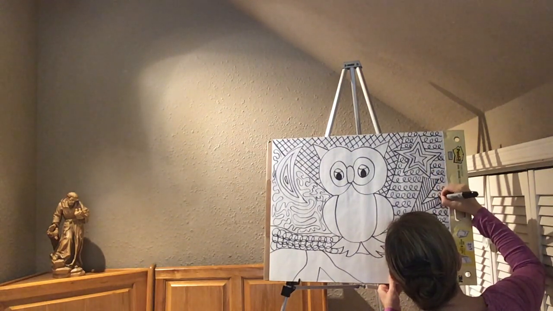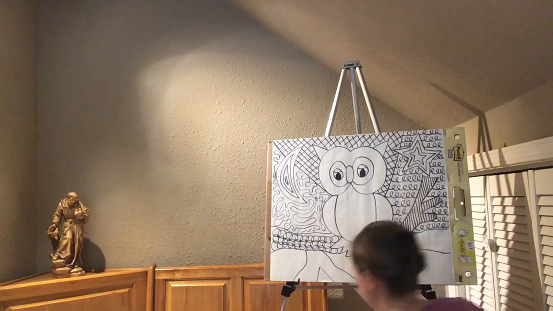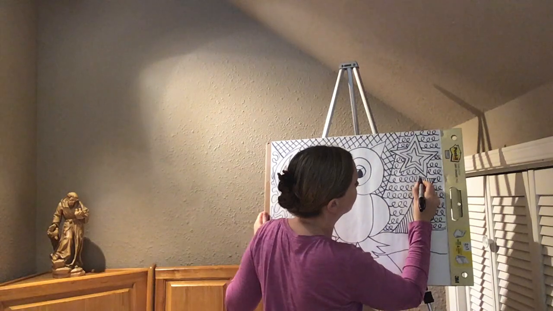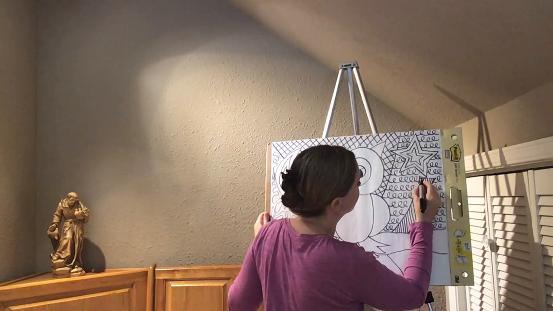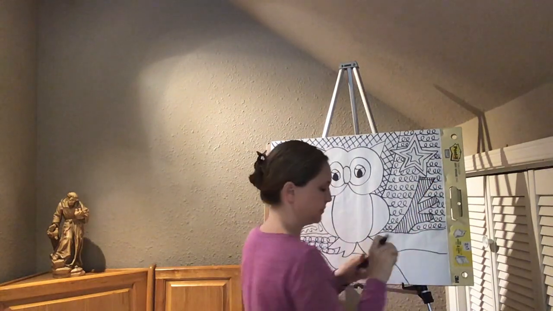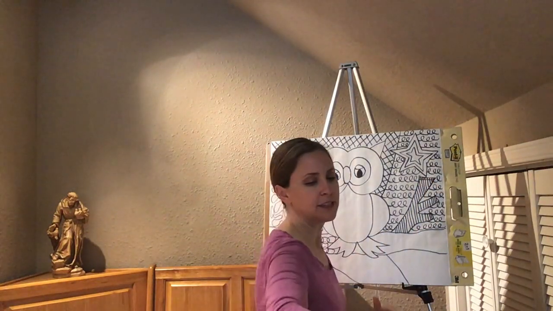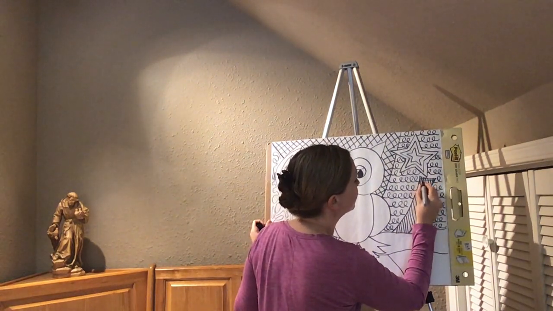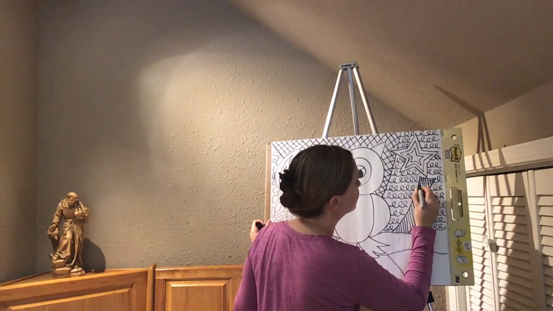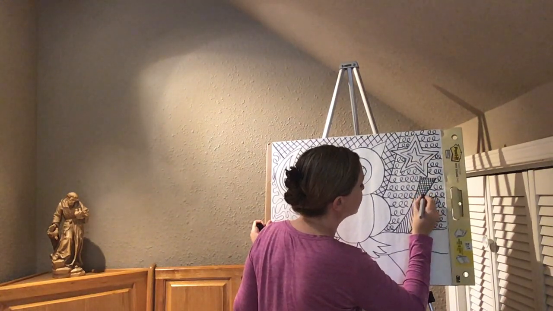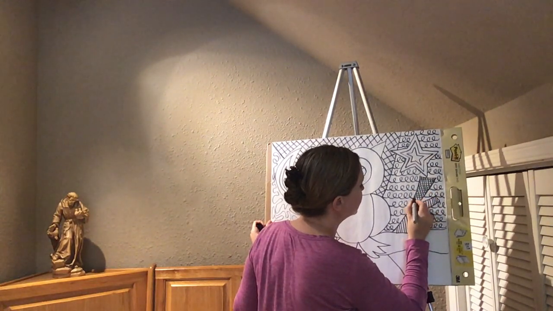And now I'm going to cross these lines. Come up here. My black Sharpie is getting a little dull. Okay, there we go. My lines are really close together. I'm not coloring in though.